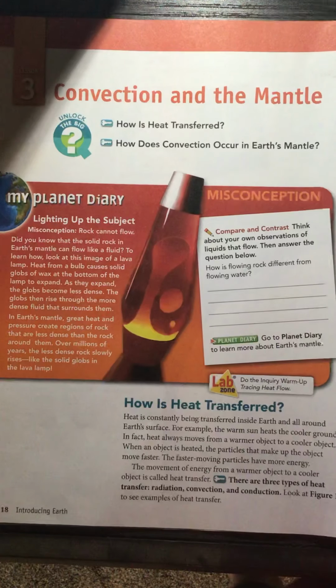Think of an ice cube. There is nothing moving in there because it is frozen solid, compared to a pot of boiling water where the whole thing is just moving and rumbling. That's a lot of energy in that hot water. Those are what we're comparing and talking about: heat and the movement. The movement of energy from a warmer object to a cooler object is called heat transfer. There are three types of heat transfer: radiation, which comes from the sun, convection currents, and conduction.